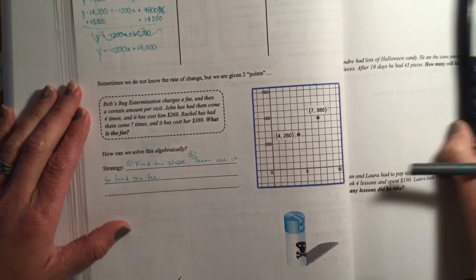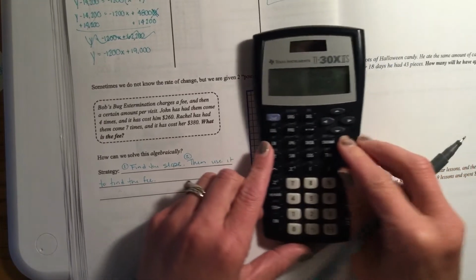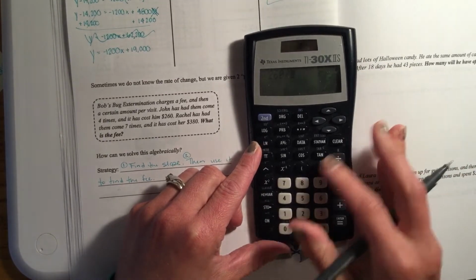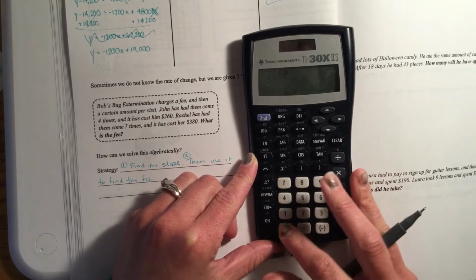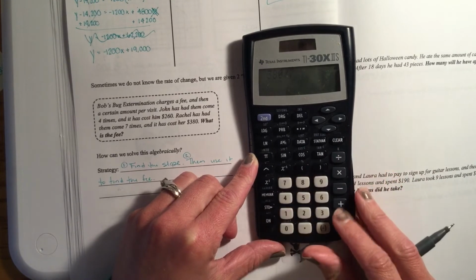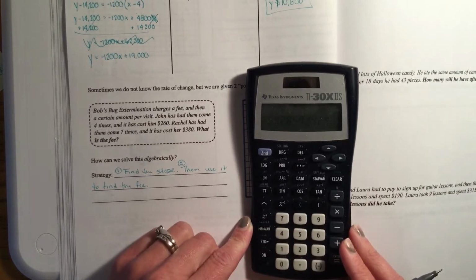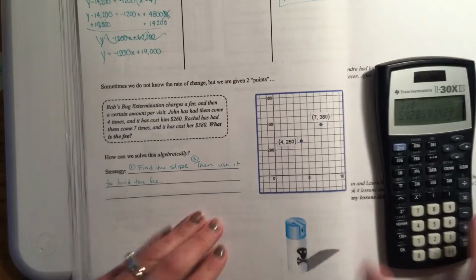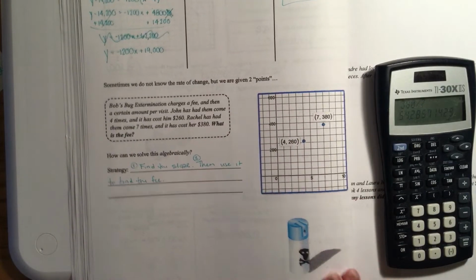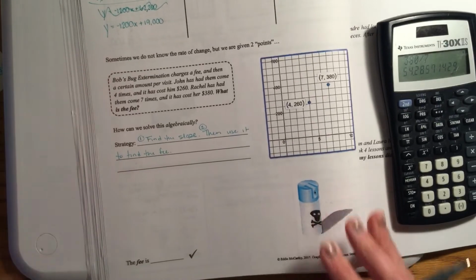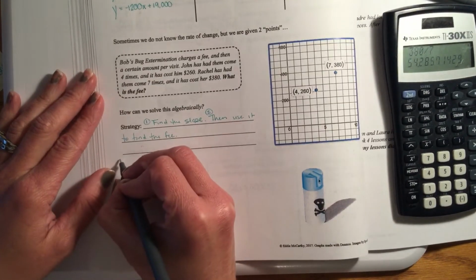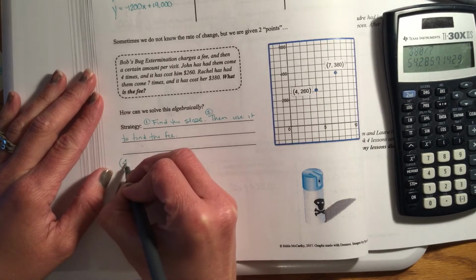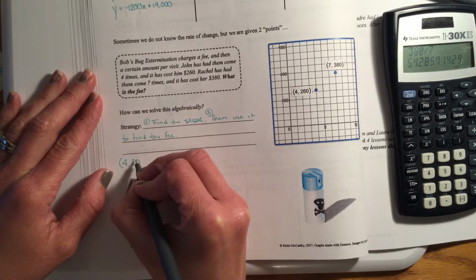Now I'm going to show you why you can't just do 260 divided by 4, which would give us 65, and 380 divided by 7 would give you 54. That's not constant, and that's what's telling us that there's some sort of other starting fee. So I'm going to write out my points first. I have 4 times and 260.